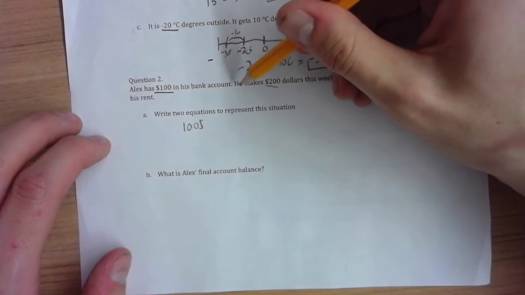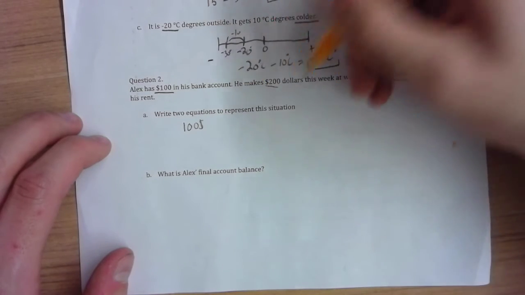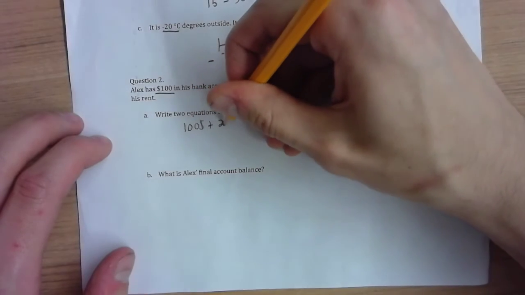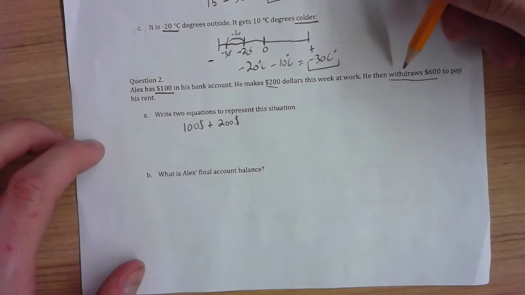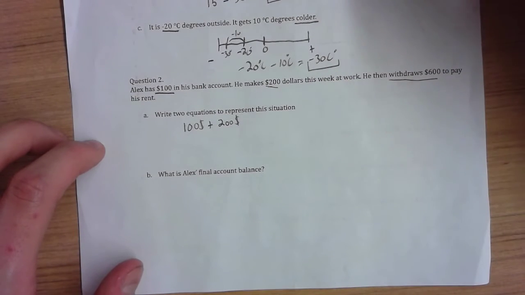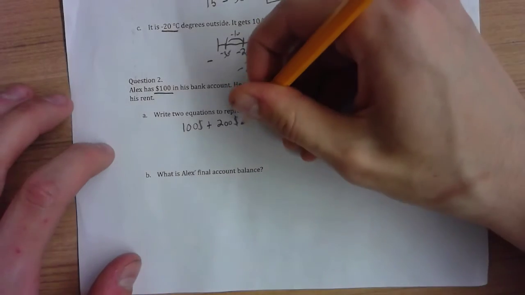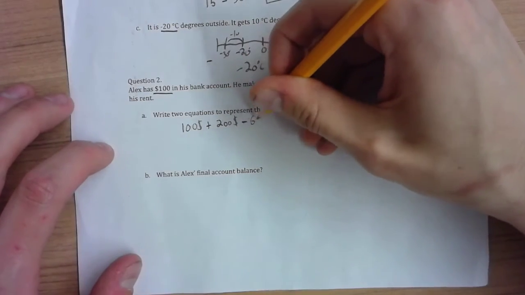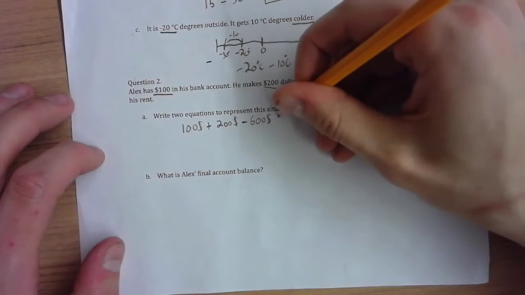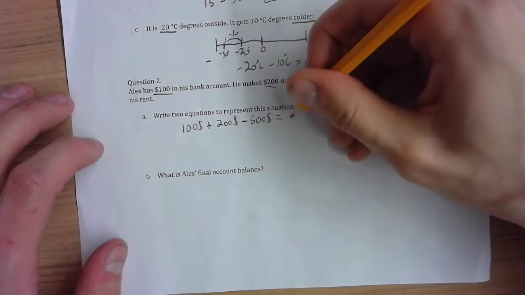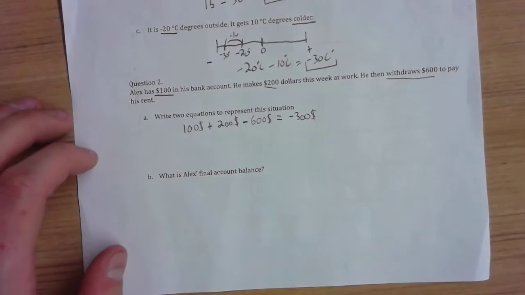Now what is happening? He makes $200, he adds in $200 this week at work. So now we are adding in $200 this week. And then what happens? He withdraws $600 to pay his rent. Withdraws just means he's taking money out of the account, which is a negative sign. So we are withdrawing $600 to pay his rent, and our answer is going to be negative $300. So what's another way that we can write this equation?